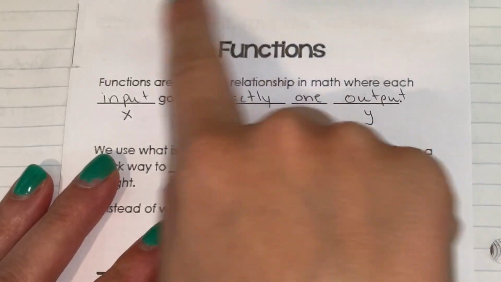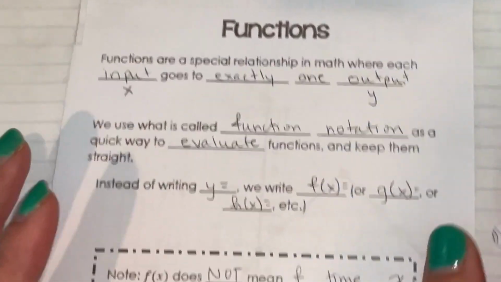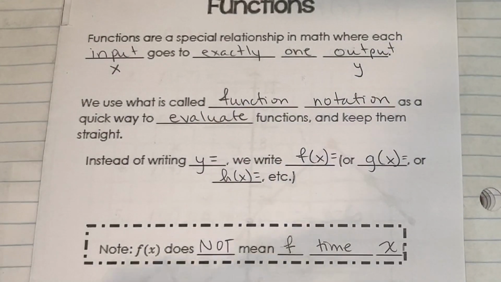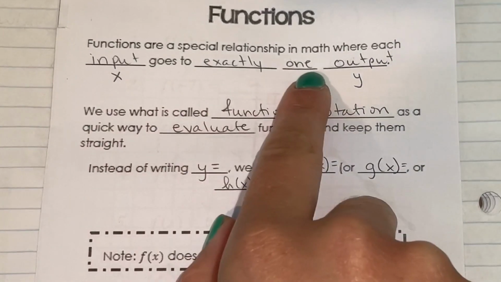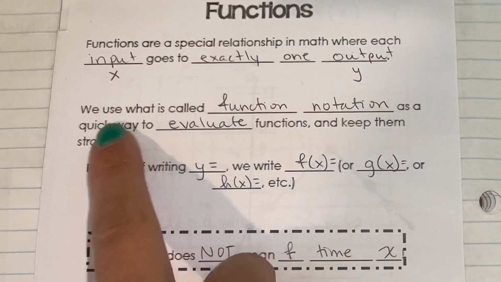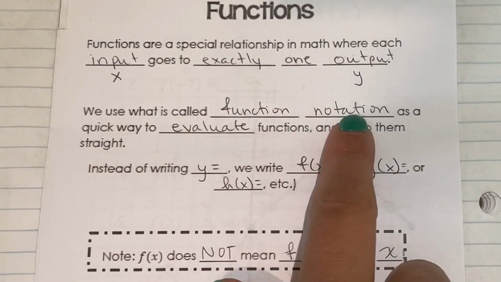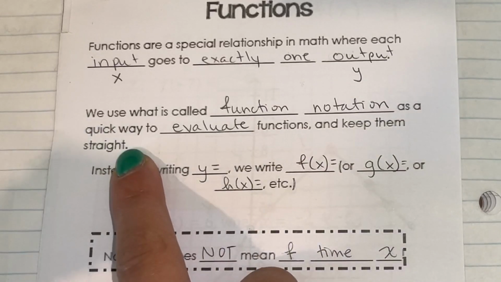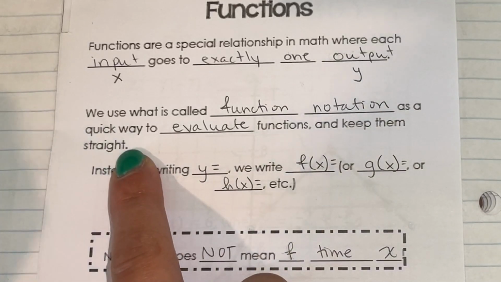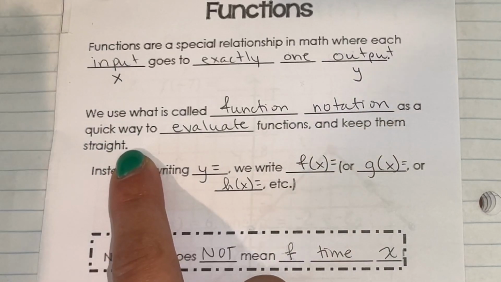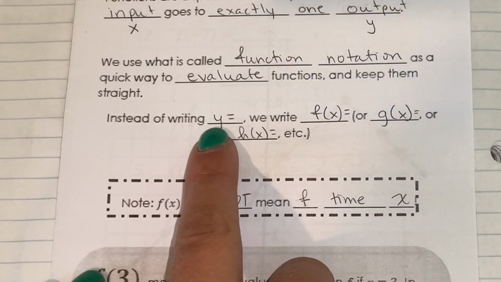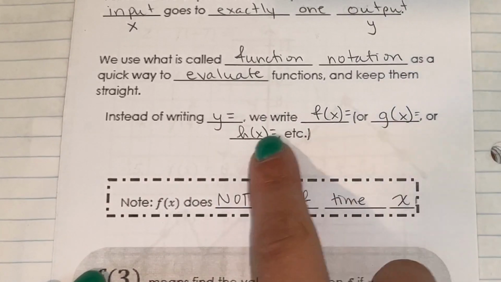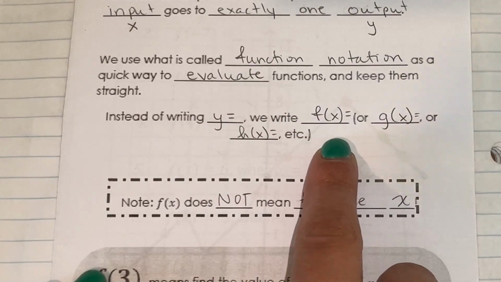All right, so now we're gonna evaluate functions. So before we begin, functions are special relationships in math where each input, x, goes to exactly one output, y. We use what is called function notation as a quick way to evaluate functions and keep them straight. We've done this before. I don't know if you'll remember, and that's okay, because we're gonna do it again. So instead of writing y equals blah, blah, blah, we write f of x equals, or g of x equals, or h of x equals, etc., etc.